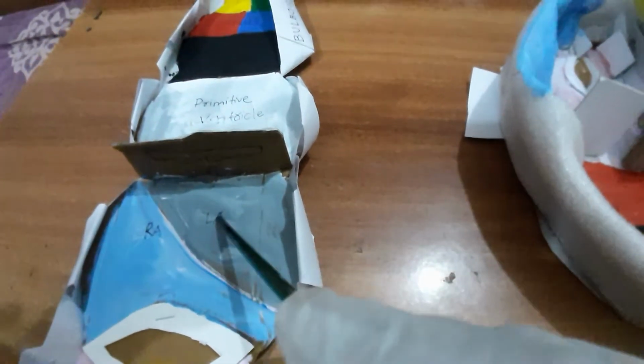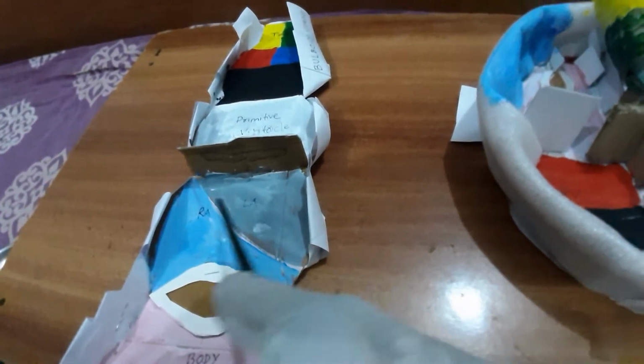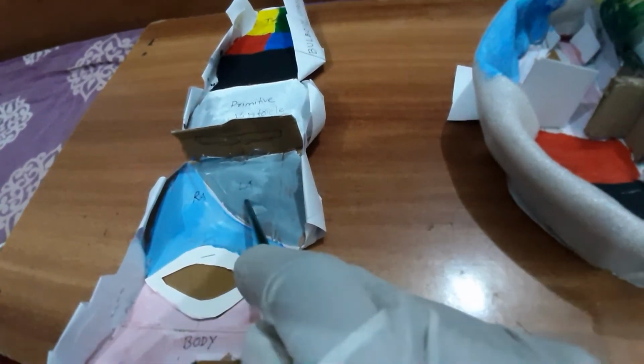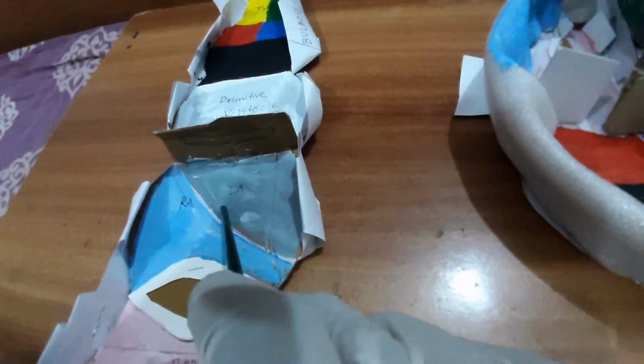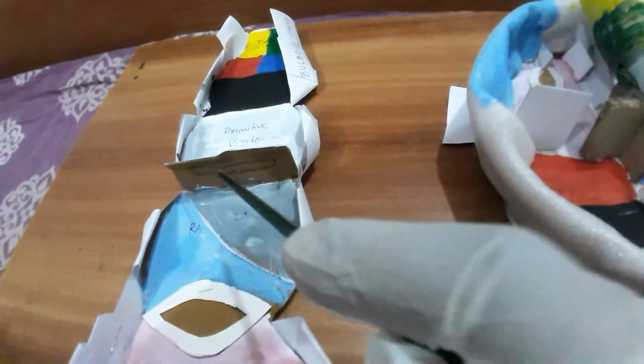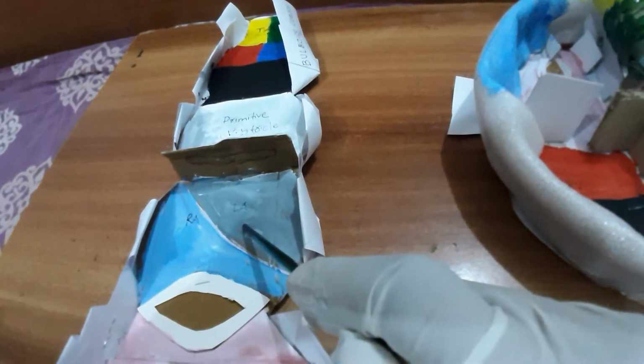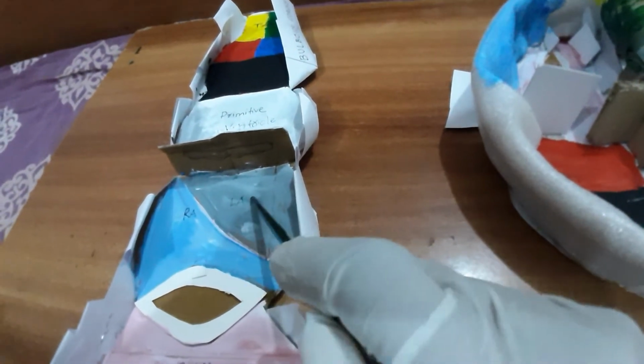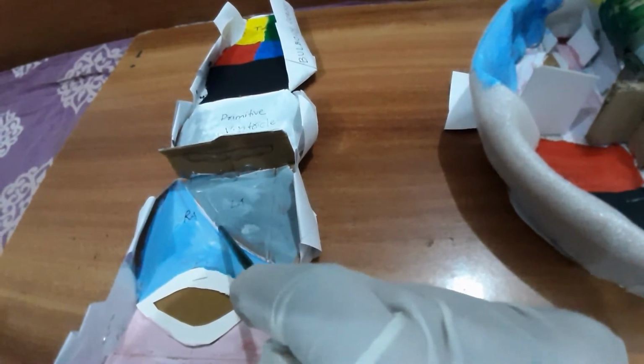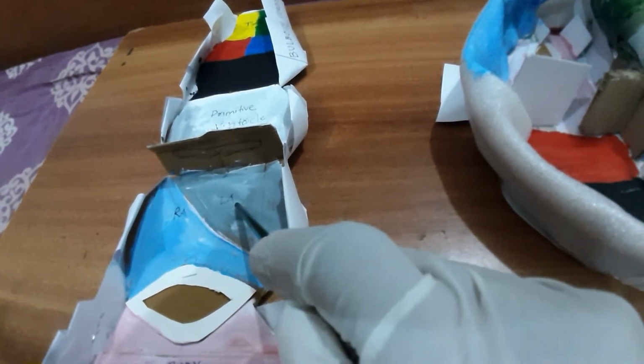After that, the third sacculation will develop into the trabeculated part of the right atrium and the left atrium. This is the primitive atrium. This is the primitive ventricle and this is the primitive atrium. This will result in the trabeculated part of the right atrium and the left atrium.